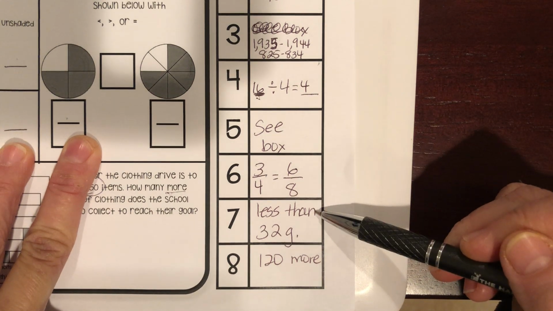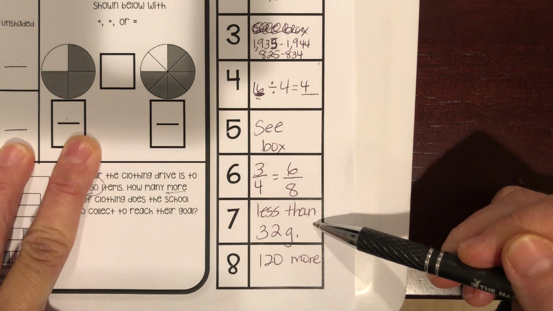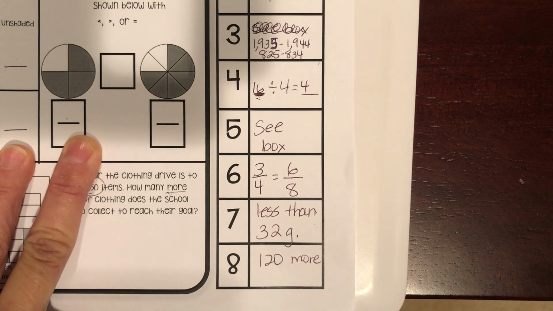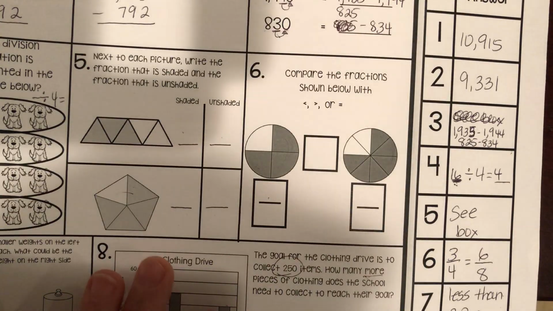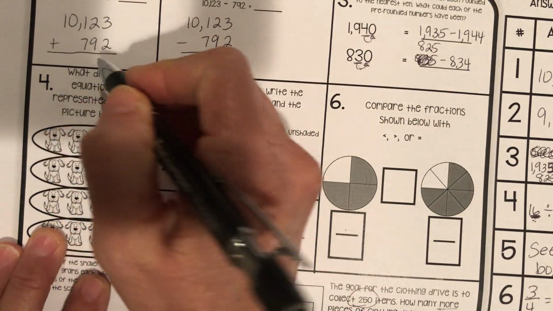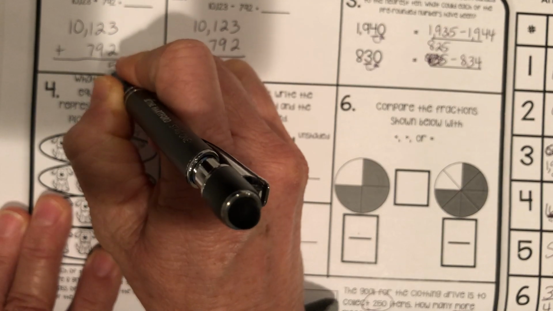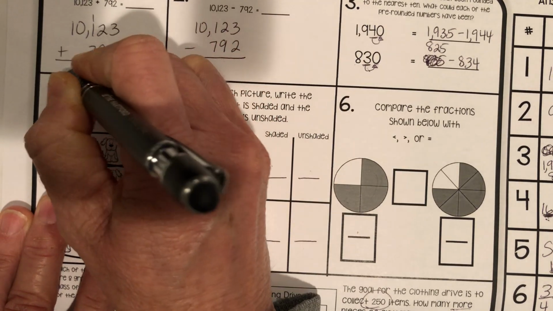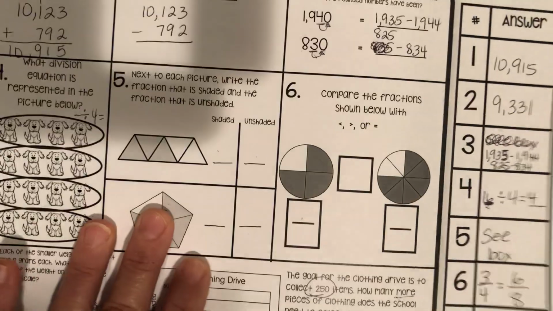Number 7 is any number less than 32 grams. So 31 down to 1. Okay? All right, let's take a look here. All right, we have the 1, 7, 8, 9. So 10,915.